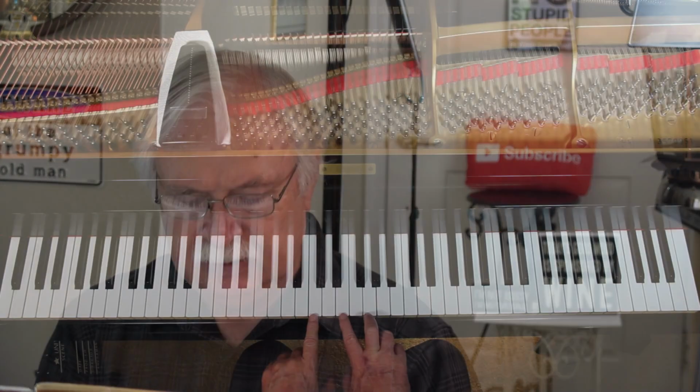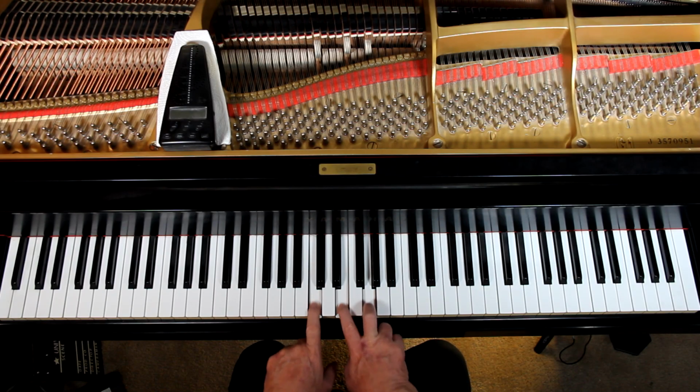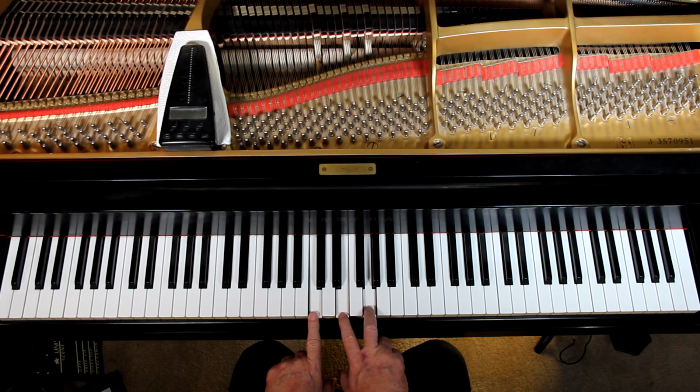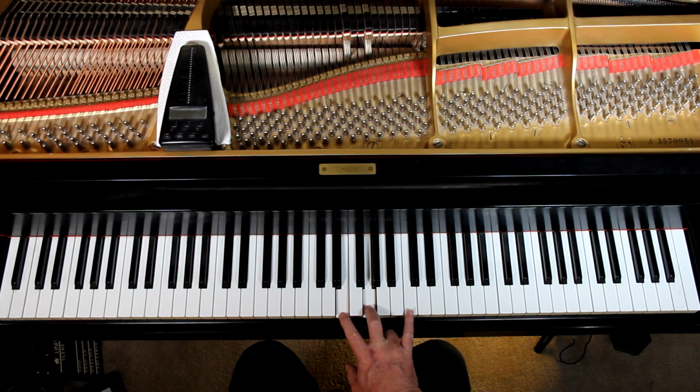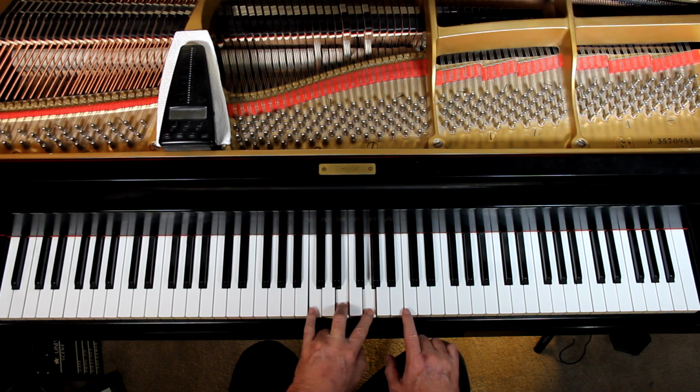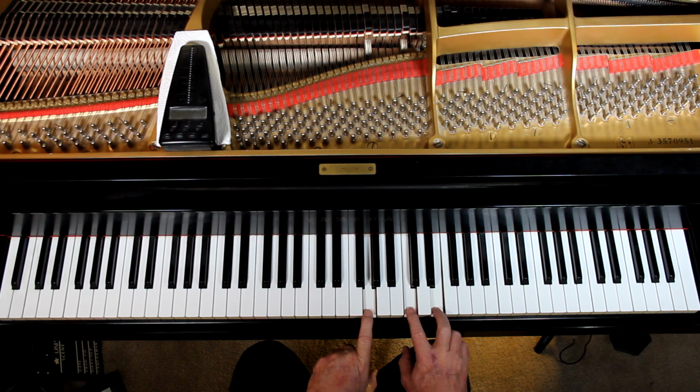A chord, triad, three-note chord, every other note in the scale. That's a one chord because it's built on step 1 or first degree of the key. You can rearrange it, doesn't matter. I could put the C on top or the E on top, doesn't matter. It's still a one chord.